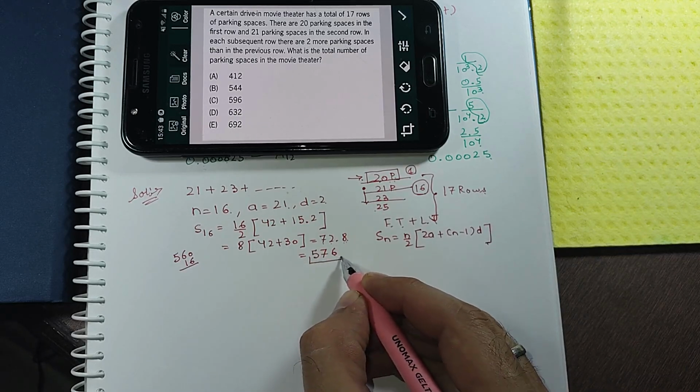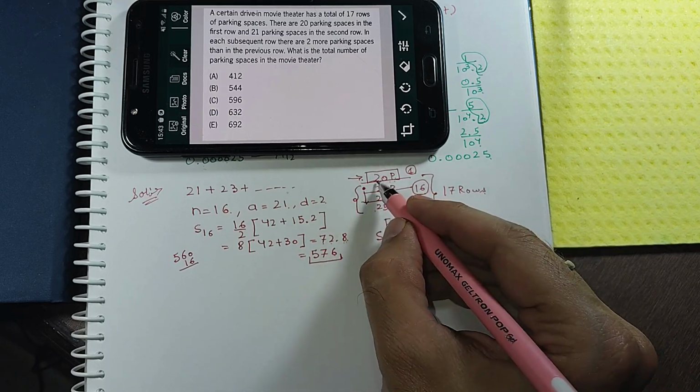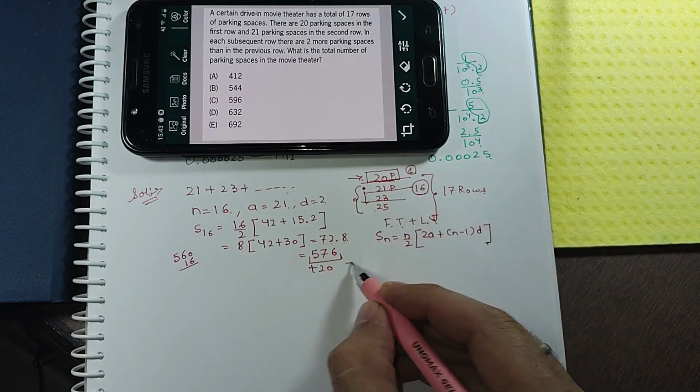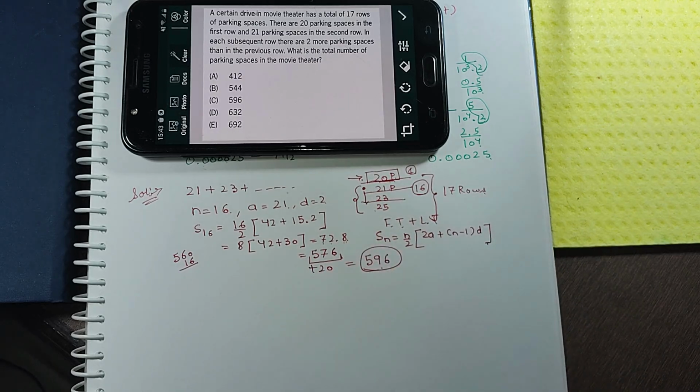So there will be a total of 576 parking spaces in these 16 rows. But we need to add 20 to this. So in total there will be 596 parking spaces. Right? So the right option for this will be option number C.